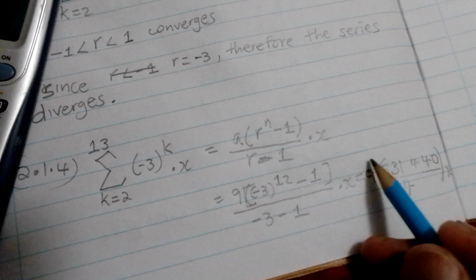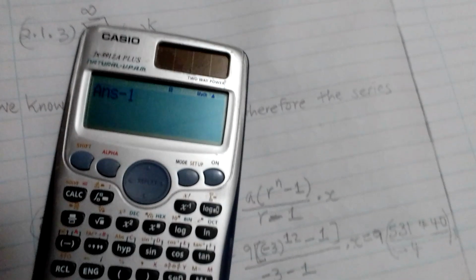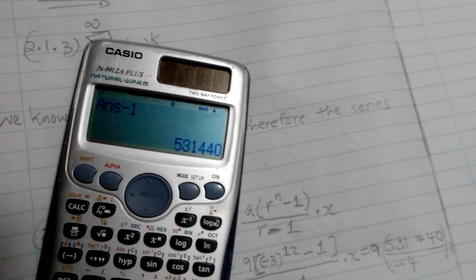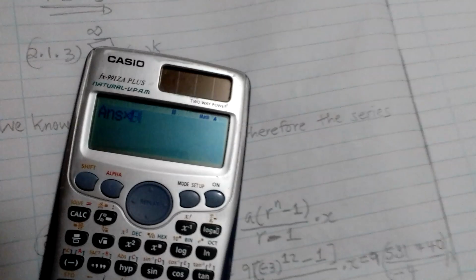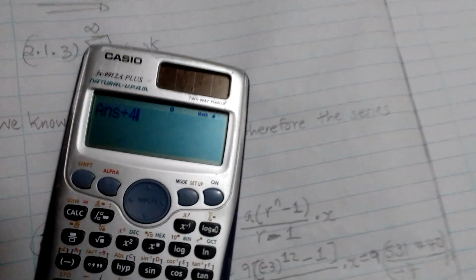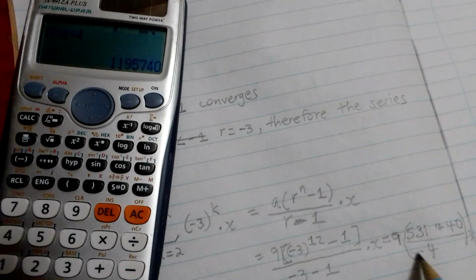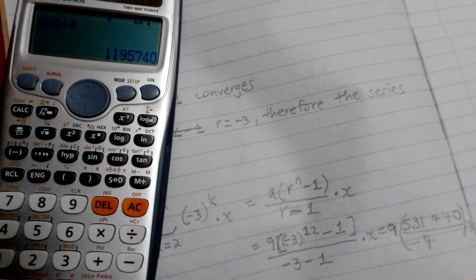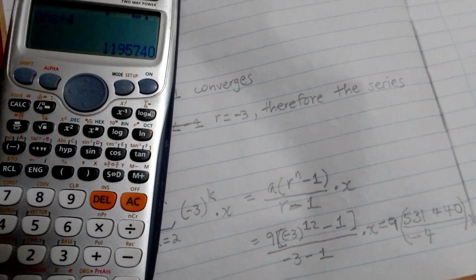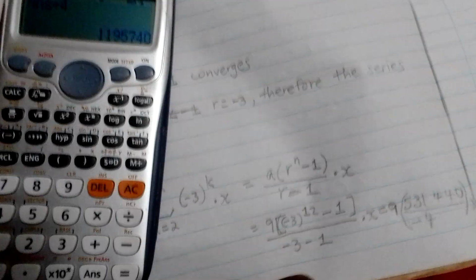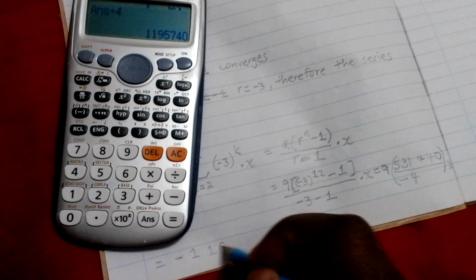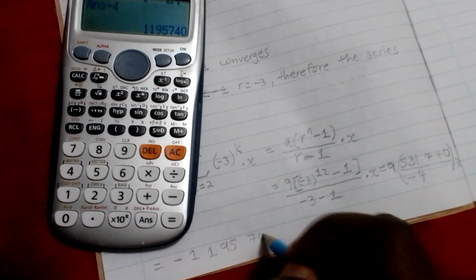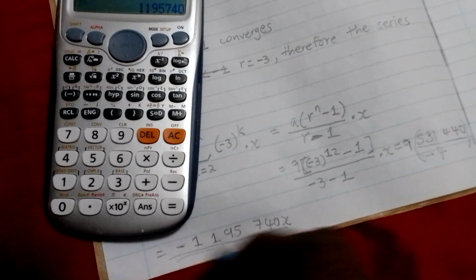And then to simplify, if we divide that number, or we can always multiply it by 9 first, and then divide it by 4, remember the negative there, that gives us -1,195,740x. And that is our final answer for that question.